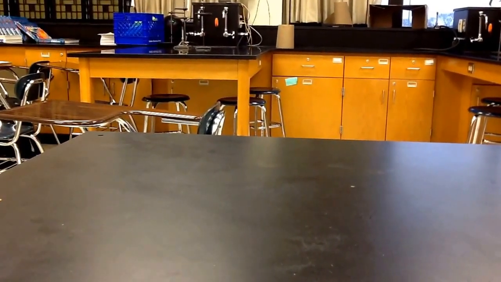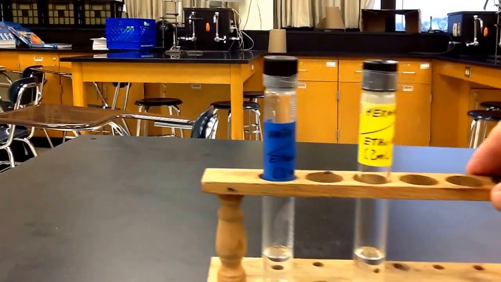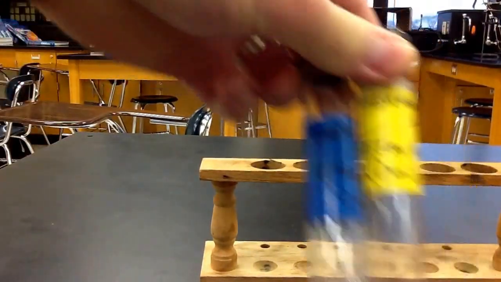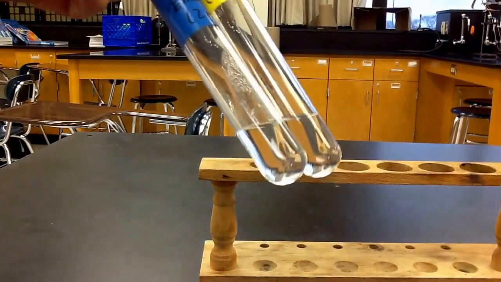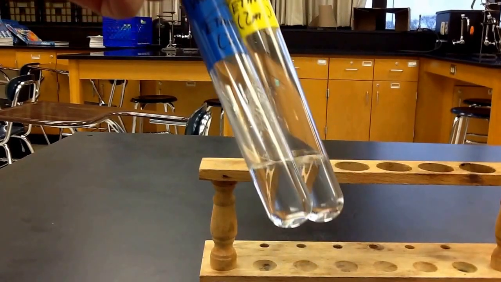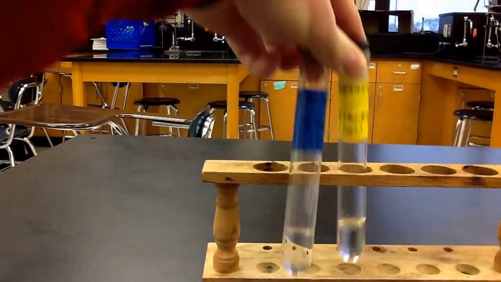Next, we have ethanol. Ethanol is an interesting chemical because it is soluble in both. We see that we mix ethanol in water, and we don't have any layers, anything like that. Ethanol is a liquid. It's the alcohol found in booze.